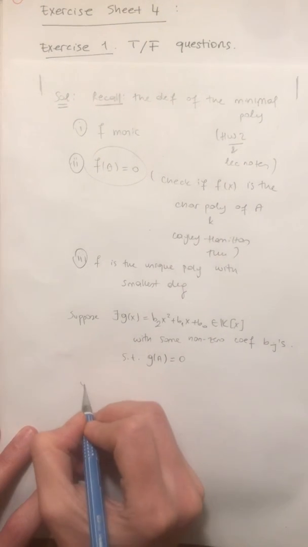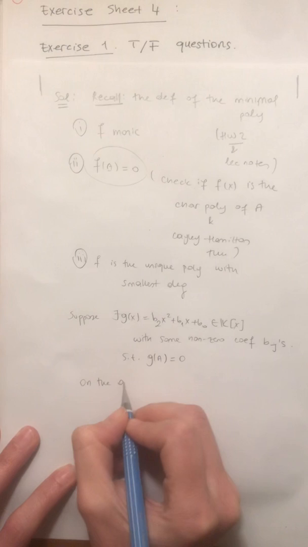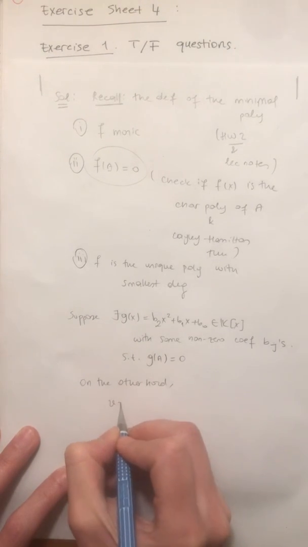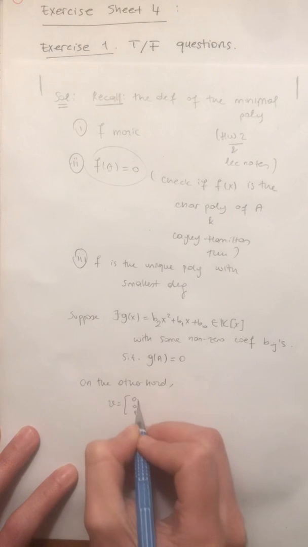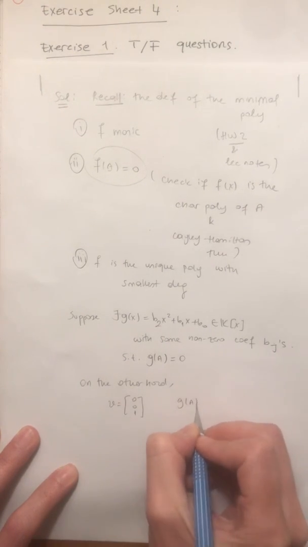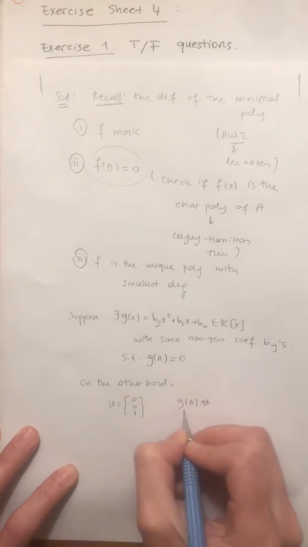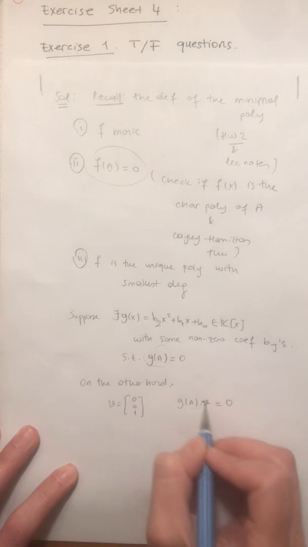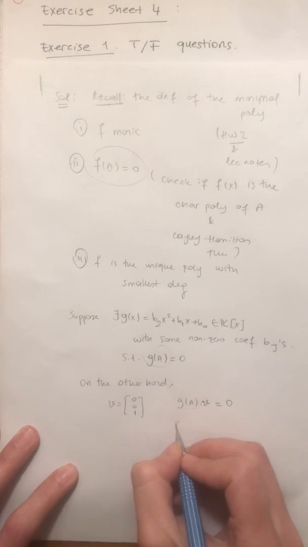But on the other hand, particularly if we consider the column vector with these entries, on one side we see that the matrix multiplication is going to be 0 because g of a is 0 by the assumption.